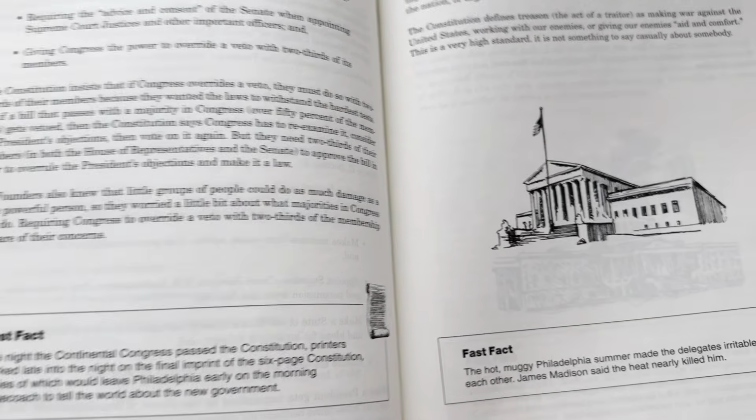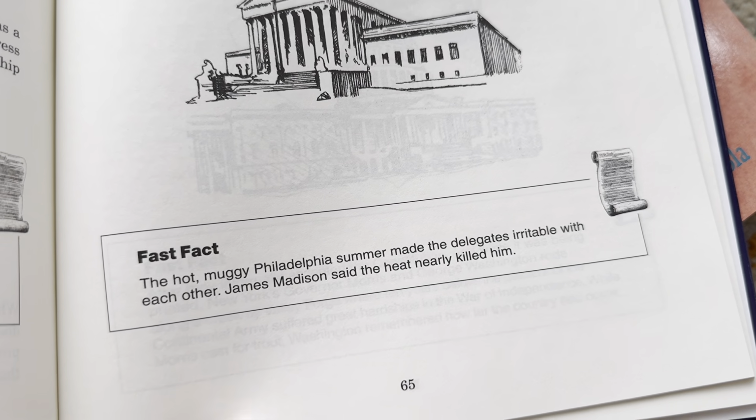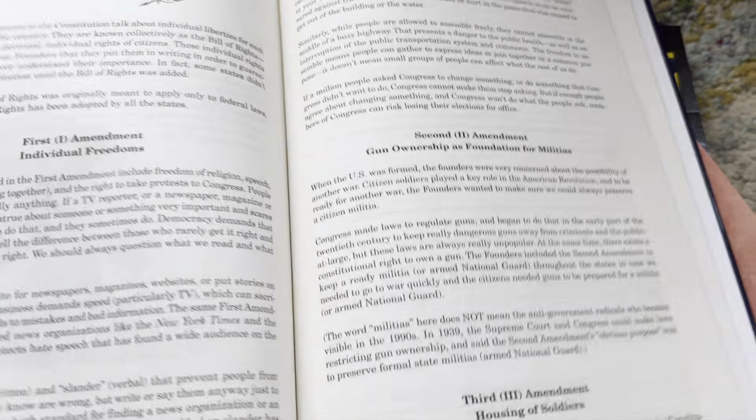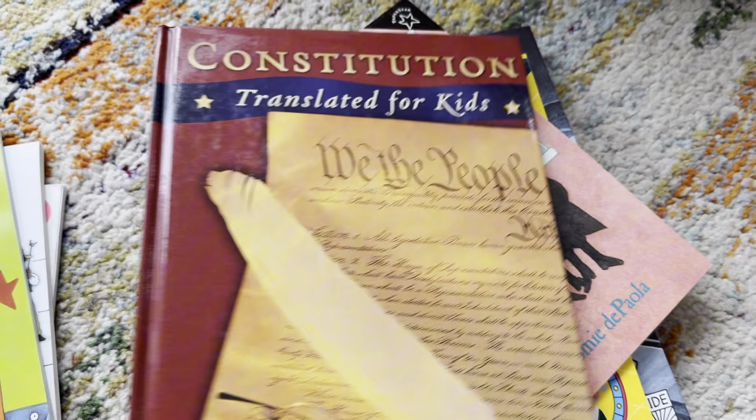These fast facts here along the bottom. It goes into like, isn't that cool? I'm telling you, sometimes when you look at it, like wah, but it's good, right?